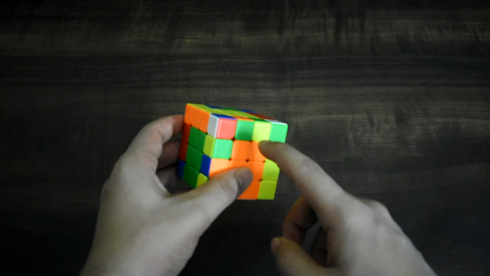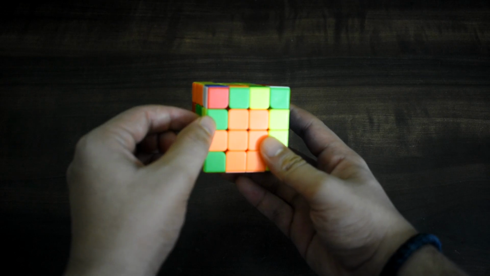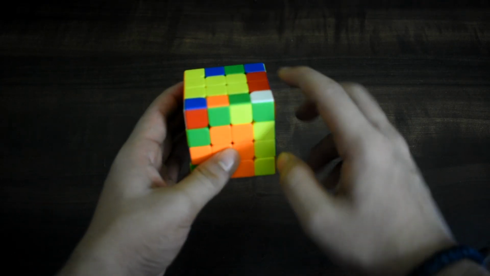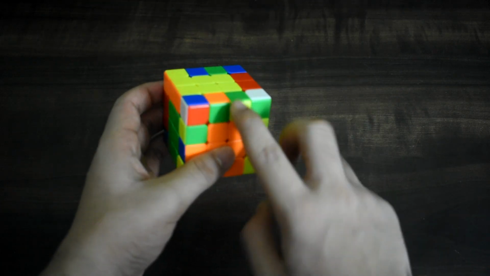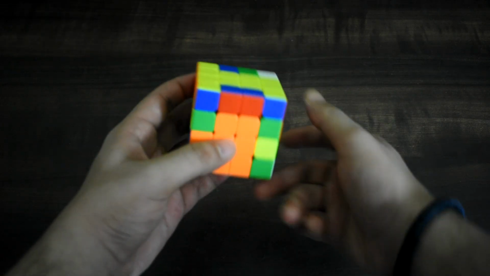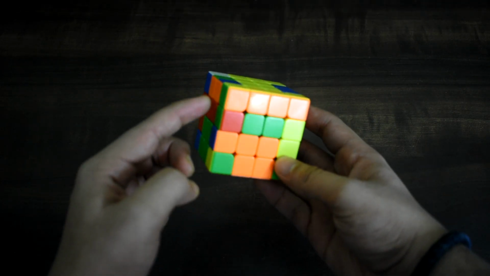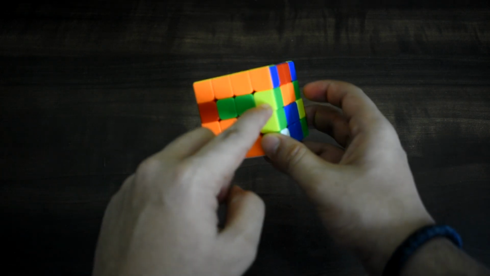Instead we're going to look again at this top left piece over here, which is in my case yellow and green, and the other yellow and green is right over here. Now if I just bring this down again here with F, R prime, F prime, R, I can slice it, and then I can just put my last edge in right over here, replacing this.